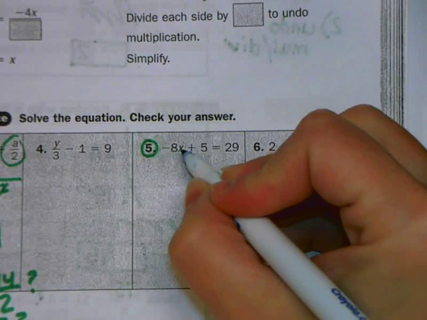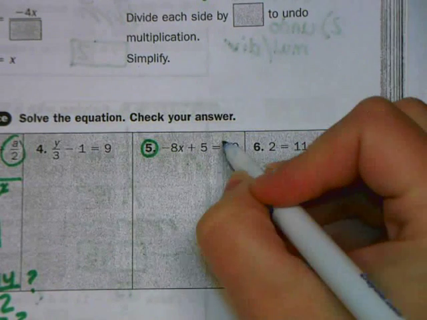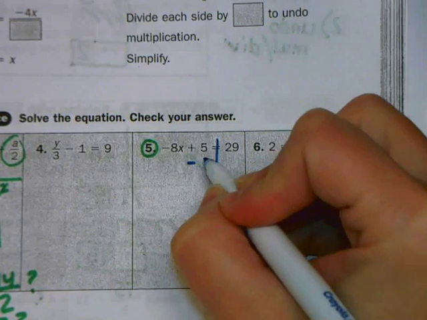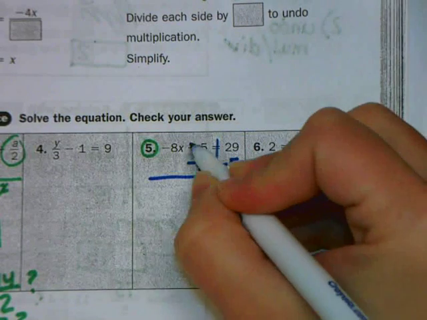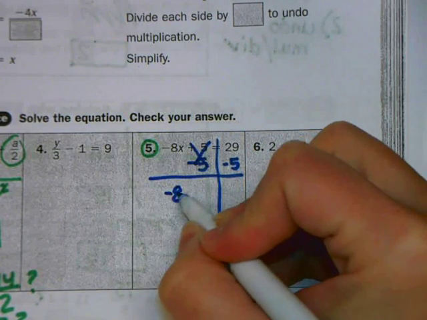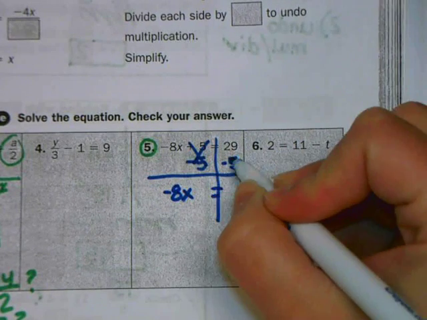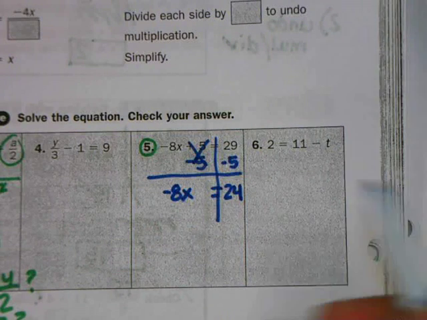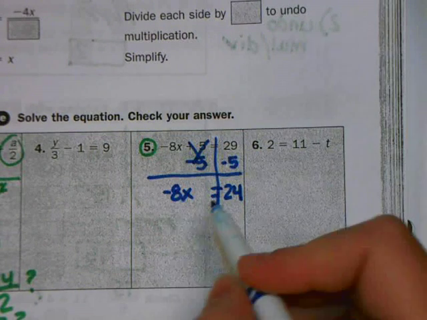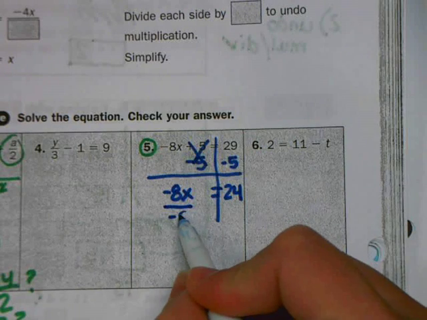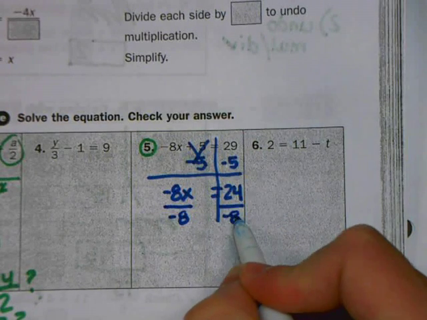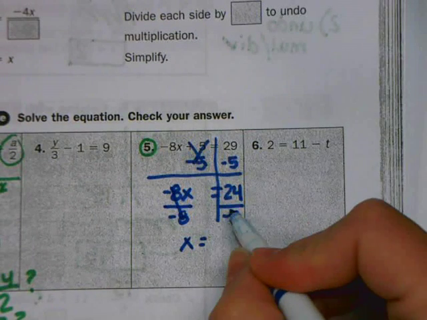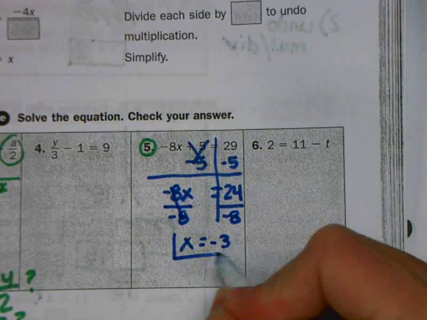We've got negative 8 times x plus 5 equals 29. We need to undo adding, subtracting first. How do you get rid of plus 5? Minus 5 from each side. Bye-bye. I have negative 8x left here to bring down, equals, and 29 minus 5 is 24. Now I've almost got the x by itself. Negative 8 times x. How do I get rid of times? I divide both sides by exactly what I want to get rid of, negative 8. And I get that x equals a positive divided by a negative is a negative 3.